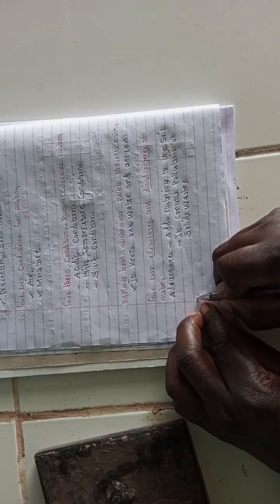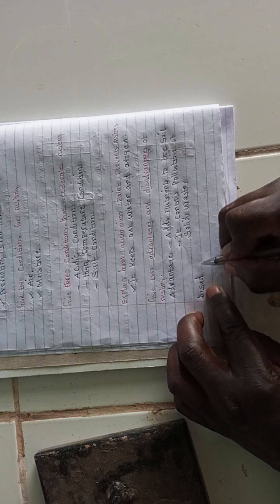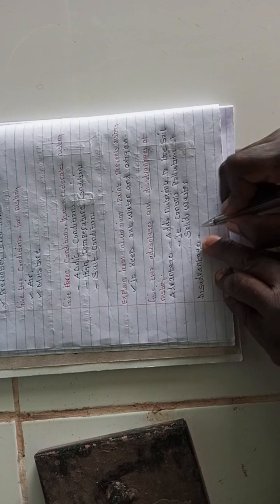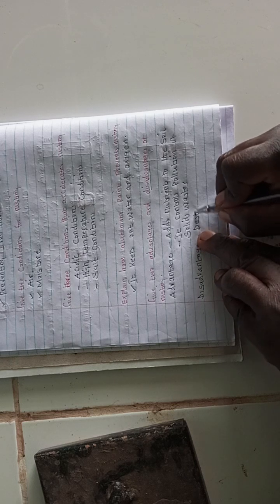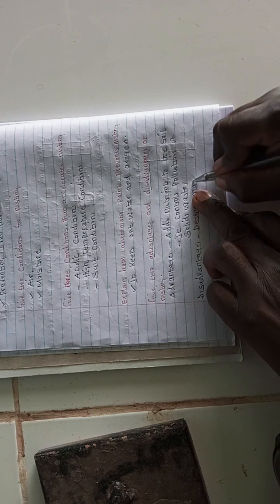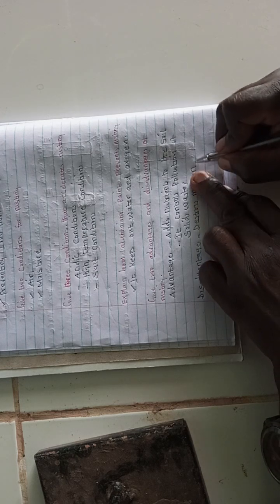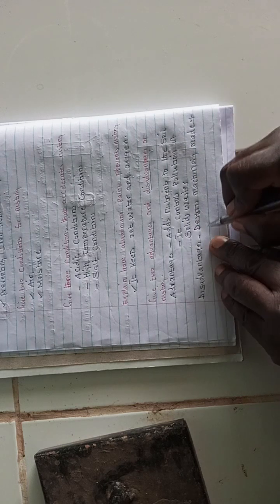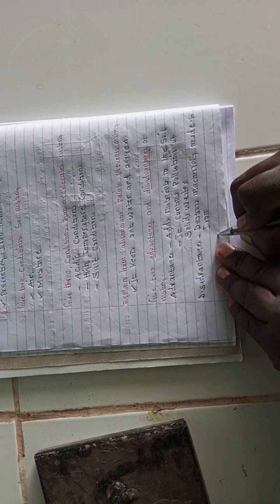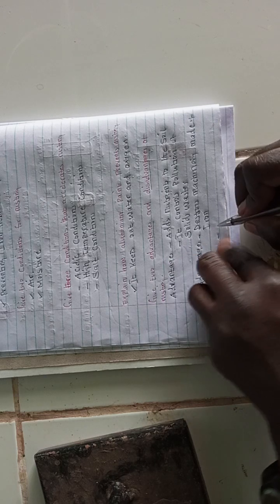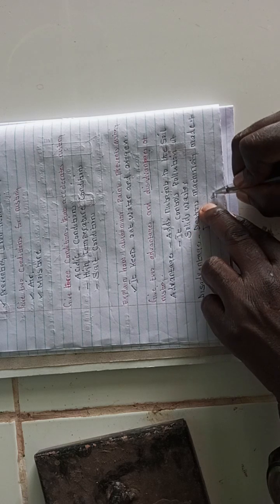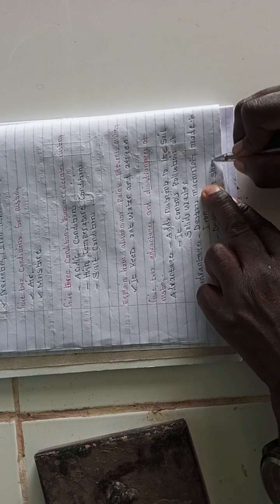Then we have the disadvantages. One, it destroys machinery made of iron. Number 2, it destroys iron sheets.